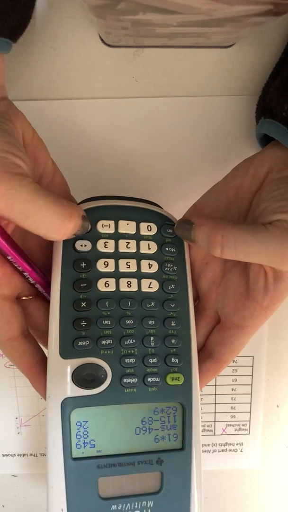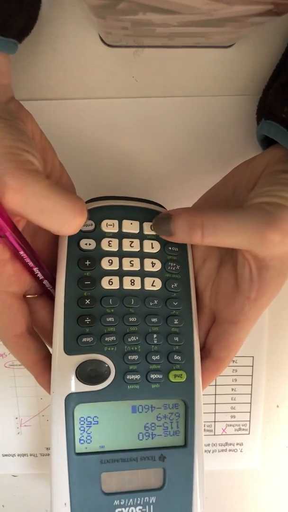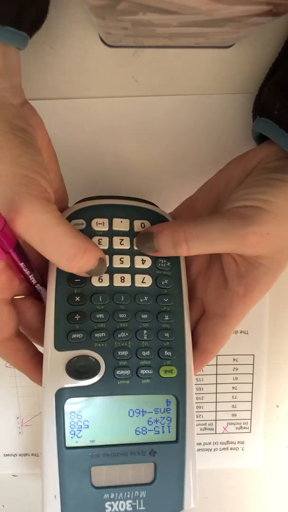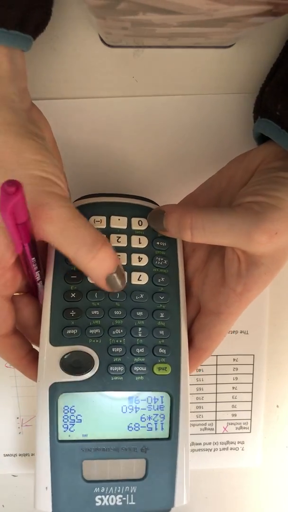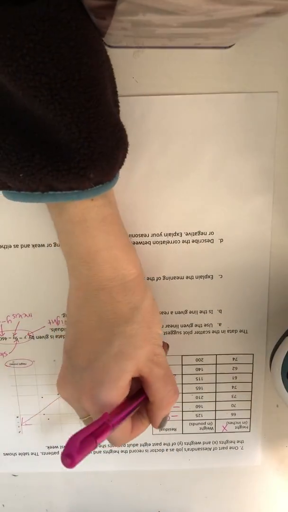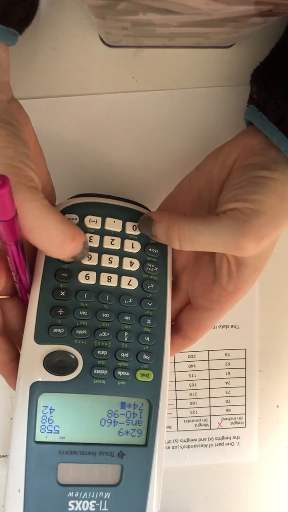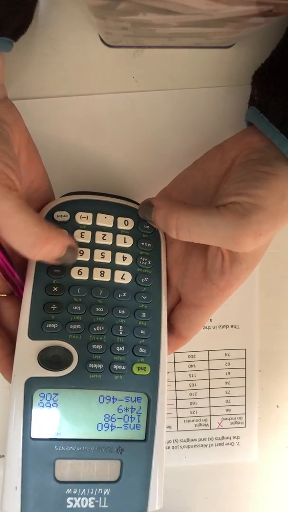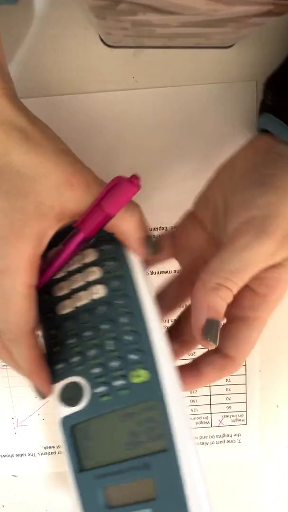62 times 9 minus 460 is 98. 140 minus 98 gives me 42. Another point that's quite off. All right, and then 74 times 9 minus 460, I get 206. They actually weigh 200 pounds, so they have a residual of negative 6.